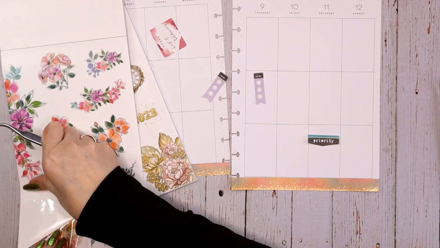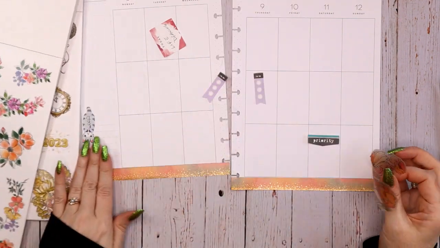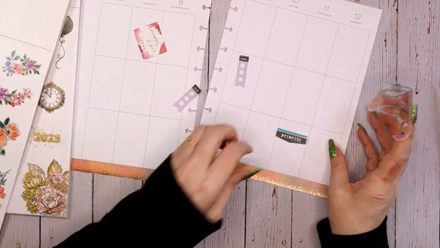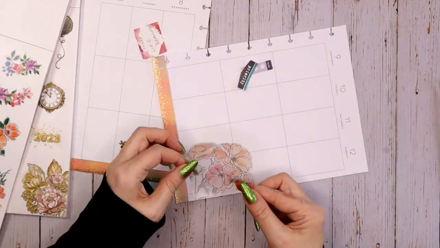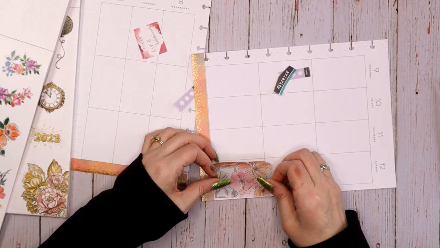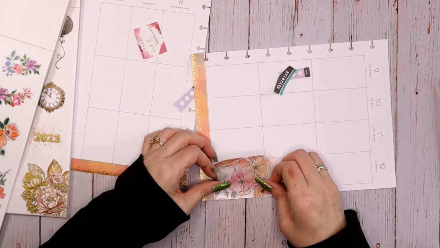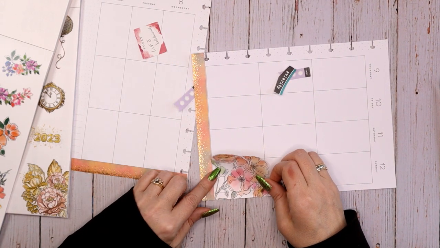Fact of the day might not go across the bottom this week since I want this to be down here. And I mean, I guess I could put it up here, but I don't think I want those florals upside down. So let's put this sticker right in the corner. I'm gonna put it right down against the washi tape.